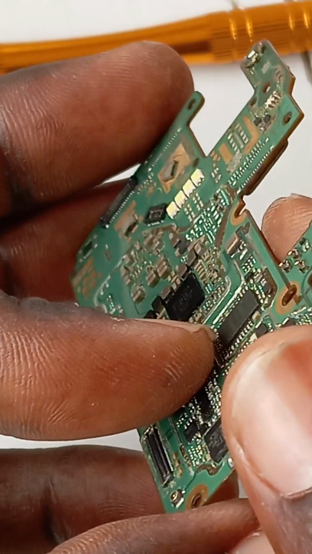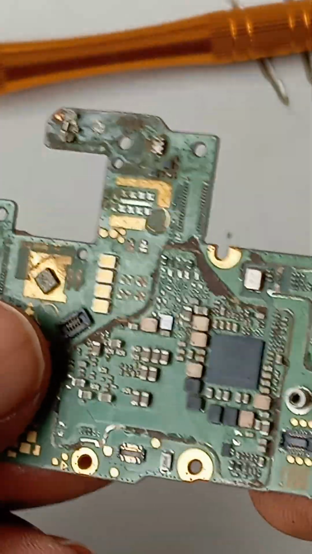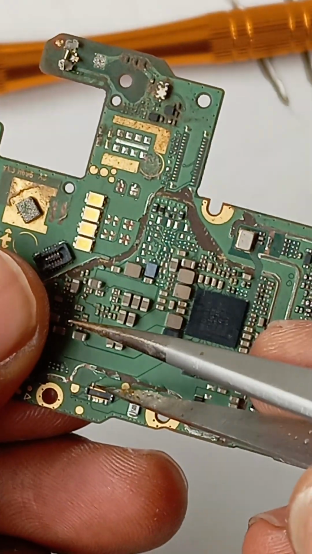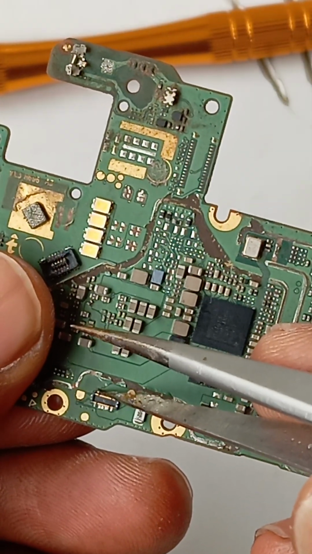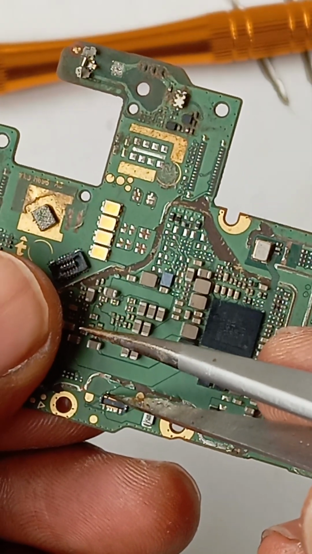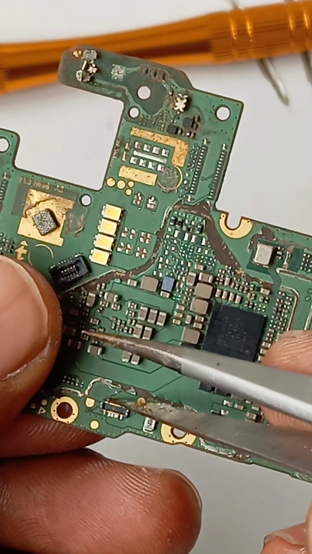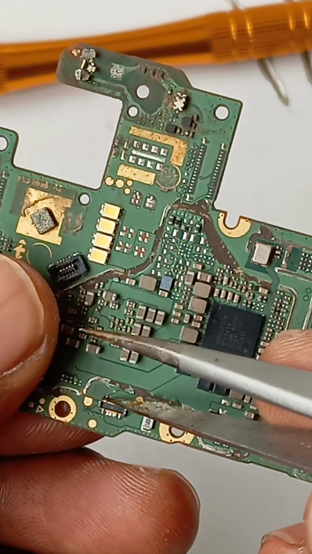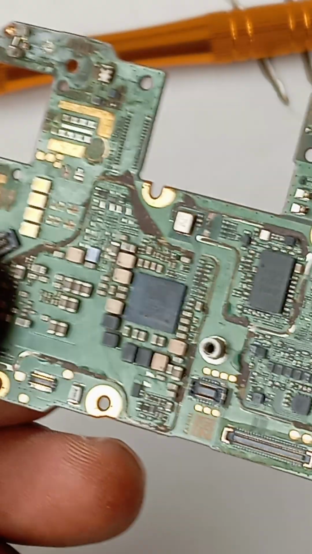That's why sometimes you might see problems like "battery error," "battery too cold," or "phone will soon go off." These are the kinds of problems that you can see from this pin, the battery ID. So you see battery error.